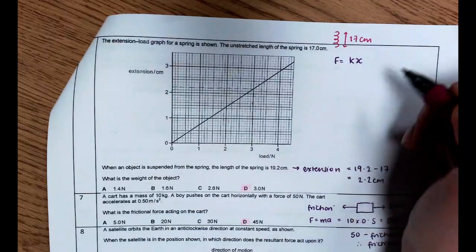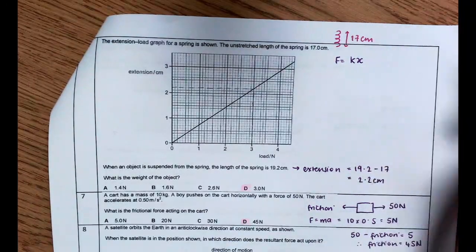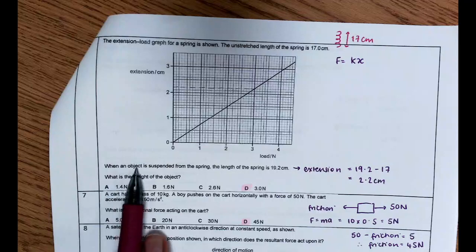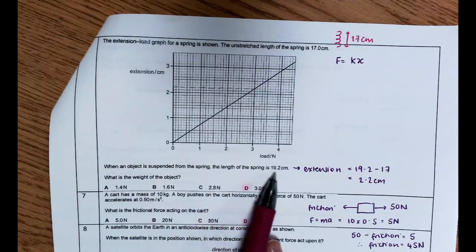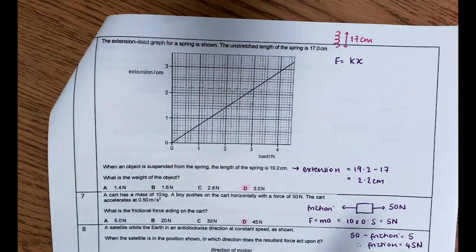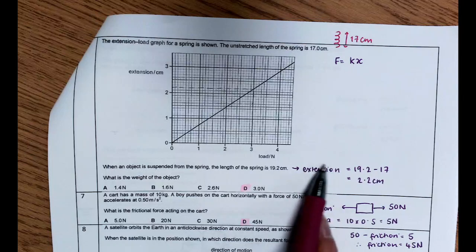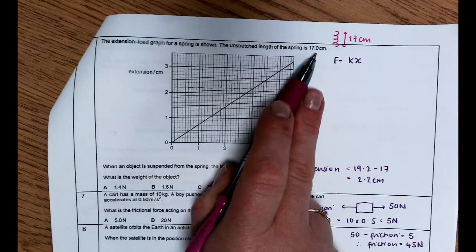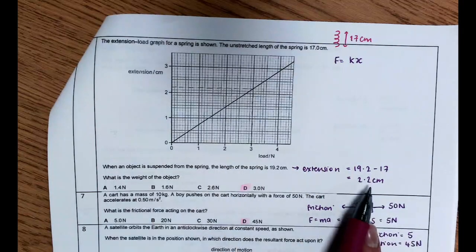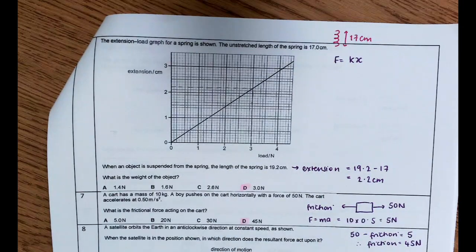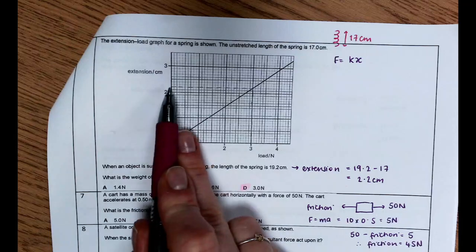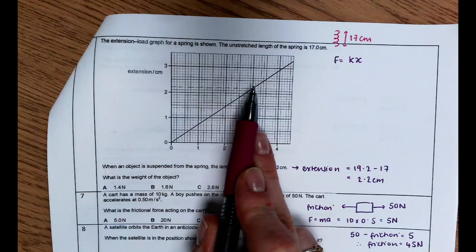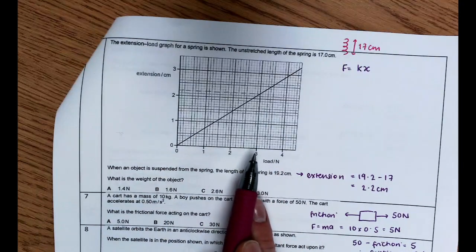When an object is suspended from the spring, the length is 19.2. So when we hang this object, the extension is the difference between the original length and the final length. So the extension is 2.2 centimetres. Then we just look for 2.2 on the graph, track down, and we see that the load must have been 3 newtons. So that one was quite straightforward.